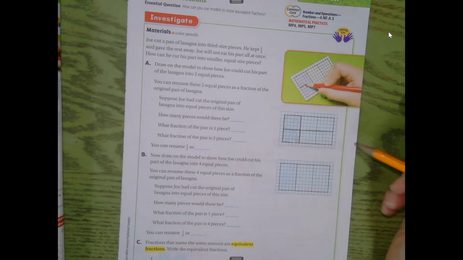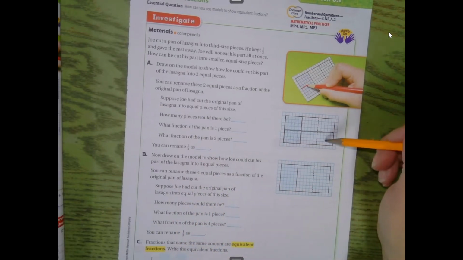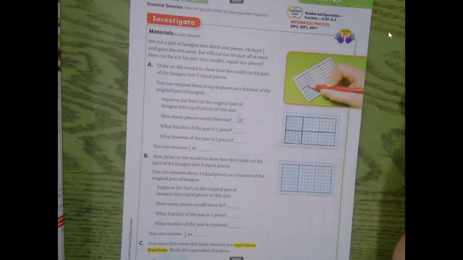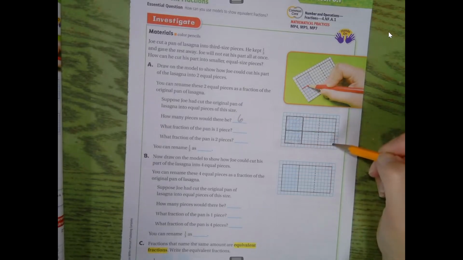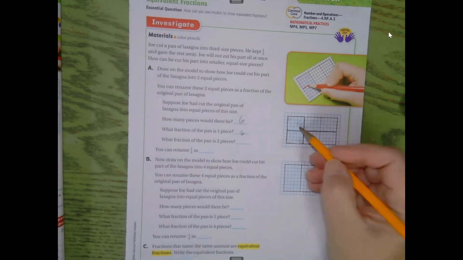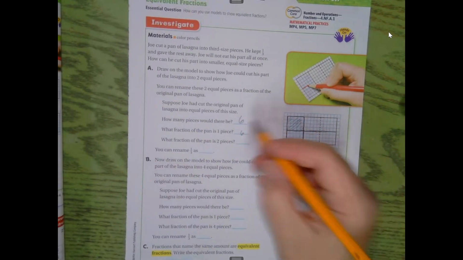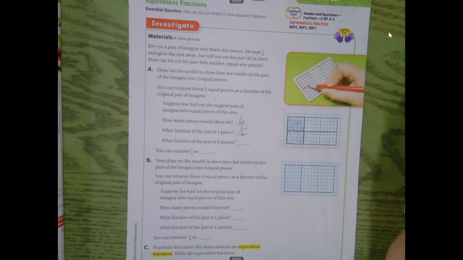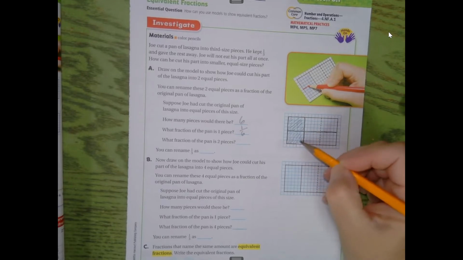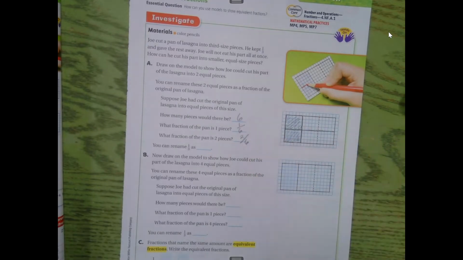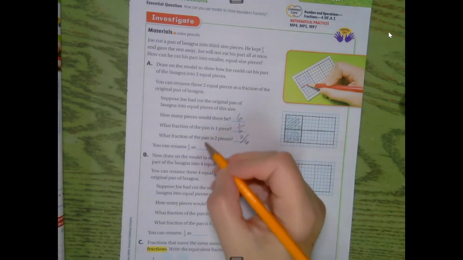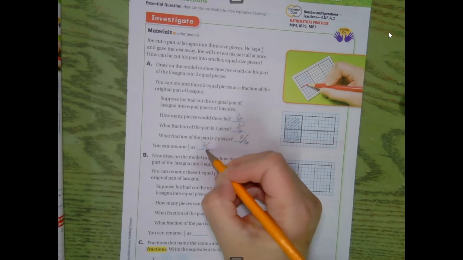Suppose Joe had cut the original pan of lasagna into pieces of this size. How many pieces would there be? 1, 2, 3, 4, 5, 6. What fraction of the pan is 1 piece? Okay, so now we've got it into 6. So we've got 6 parts altogether, and just 1 piece would be 1/6. What fraction of the pan is 2 pieces? That would be 2 out of 6. So we can rename 1/3 as 2/6.